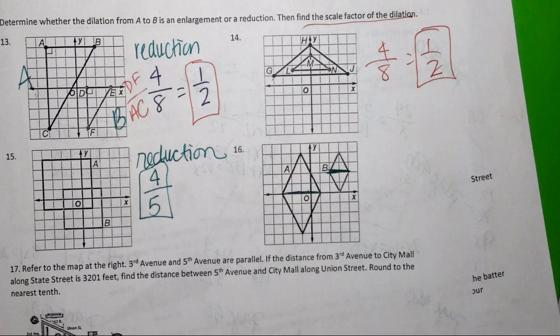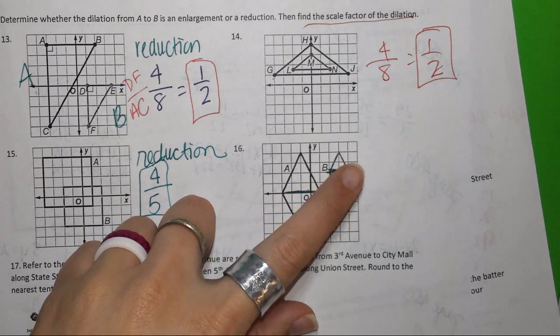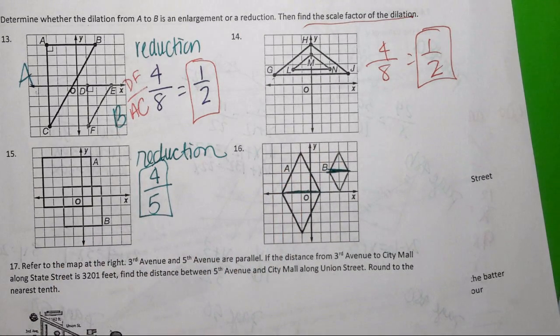Are they all reductions? These are. That's a large one. Is it just 2? 1/2. It's a reduction. It's 1/2. So how do you know which goes on top? Because it says A to B, so you would do B divided by A. I just answered that a second ago.